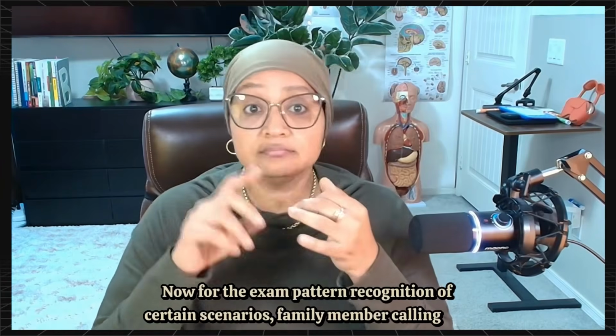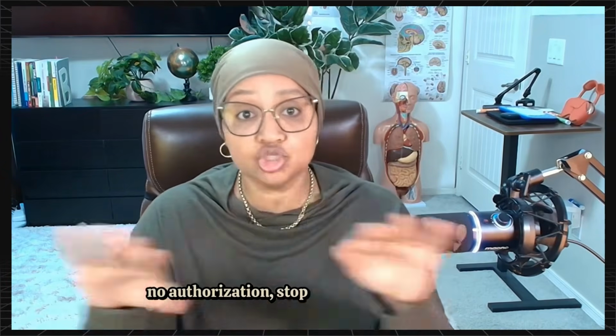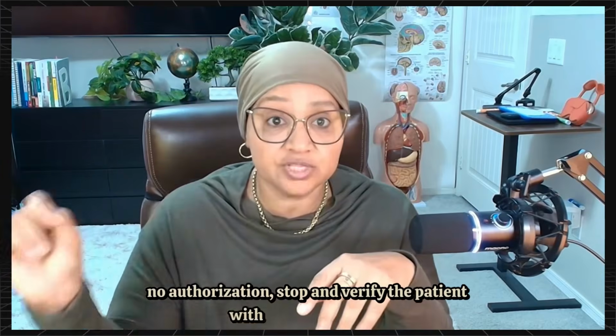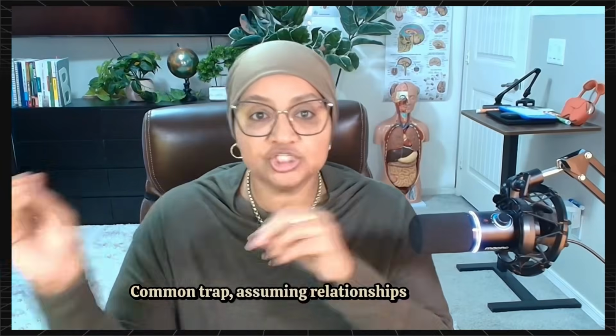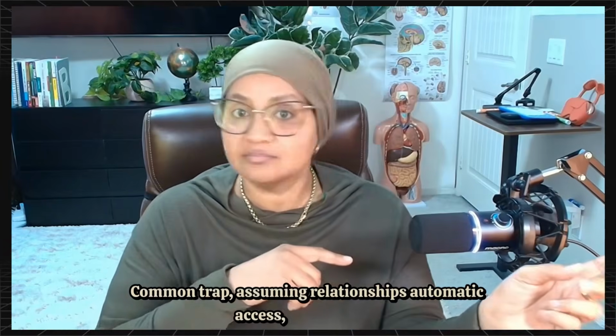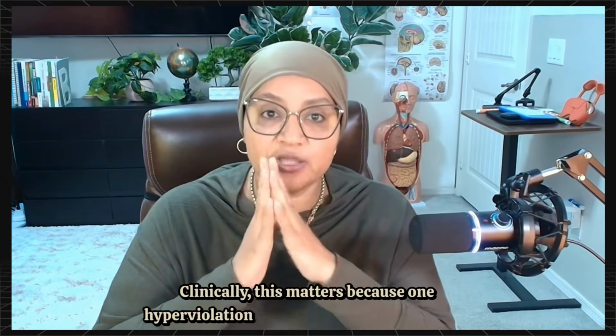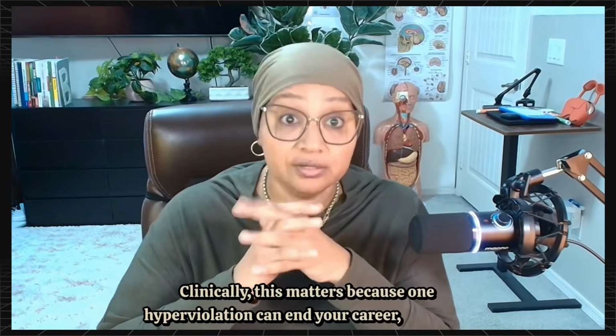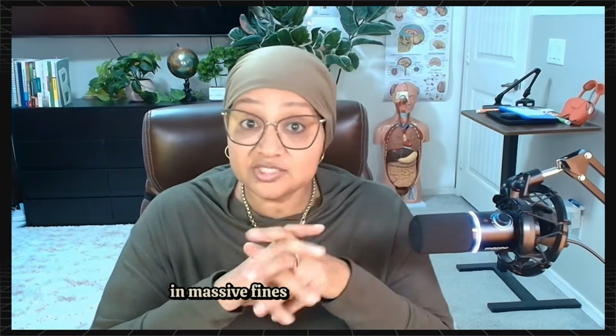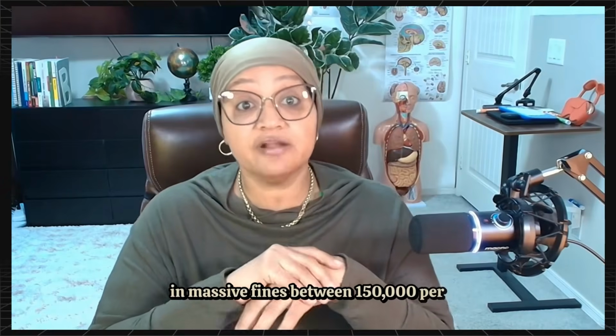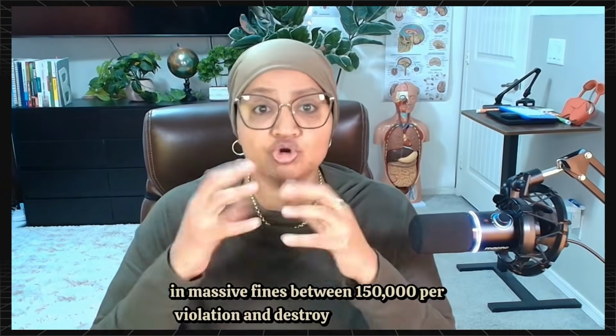Now, for the exam, pattern recognition of certain scenarios. Family member calling, has no authorization: stop and verify with the patient first. Common trap: assuming relationships mean automatic access. They do not. Clinically, this matters because one HIPAA violation can end your career, result in massive fines between $100 and $50,000 per violation, and destroy patients' trust.